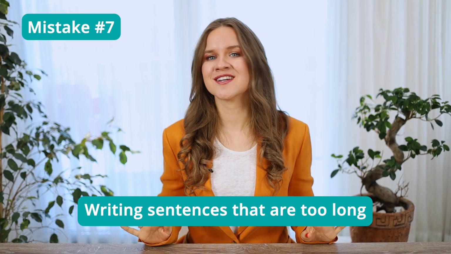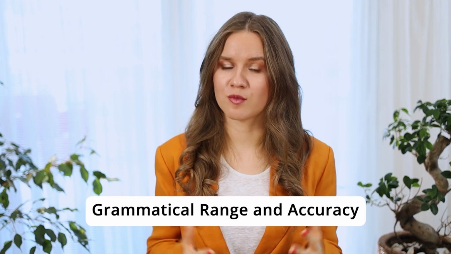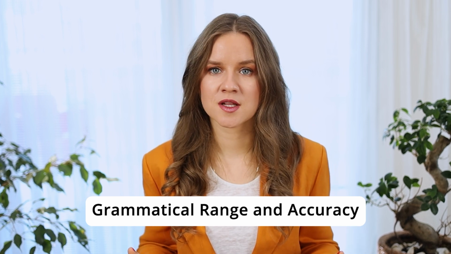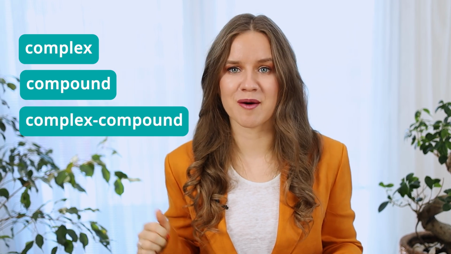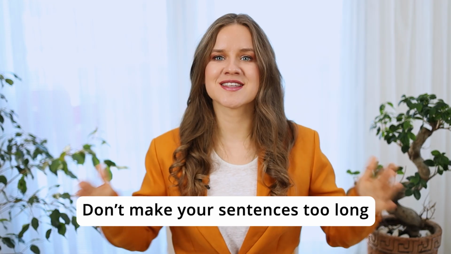Mistake number 7, writing sentences that are too long. Yes, we all know that in order to get a high score for grammatical range and accuracy, you should demonstrate a wide range of structures. This includes using complex, compound, and complex compound sentences. But what I often see is that many students make their sentences too long. This may be typical in their native language, but in English, writing extremely long sentences often leads to a loss of coherence and more grammatical mistakes.